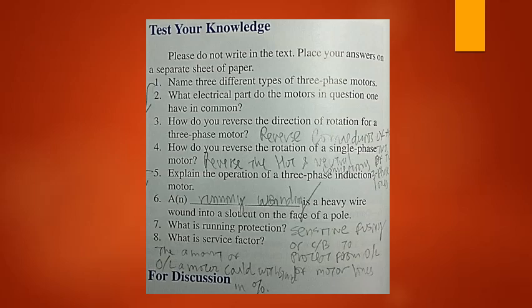Question 5. Explain the operation of a three-phase induction motor. The answer is the stator windings, generally three pairs of coils, are energized with three-phase AC power, one phase to each pair. The AC connections are 120 degrees apart so that a rotating field is generated.